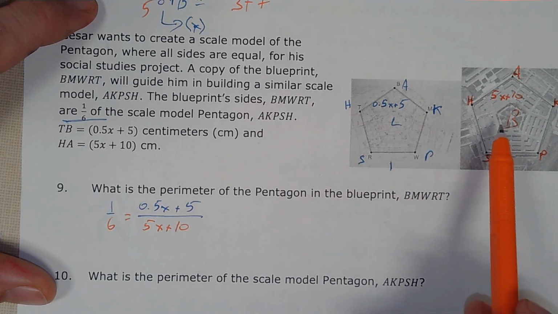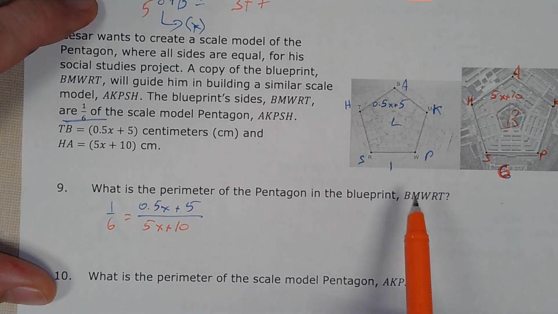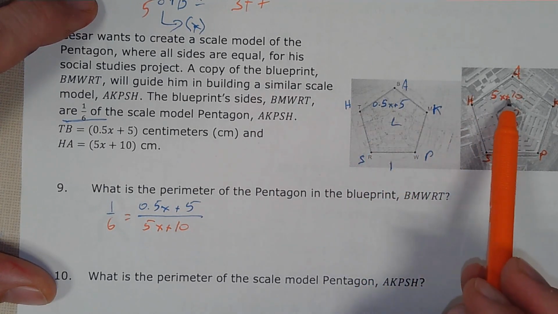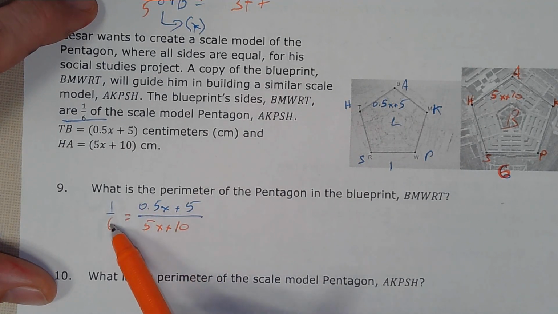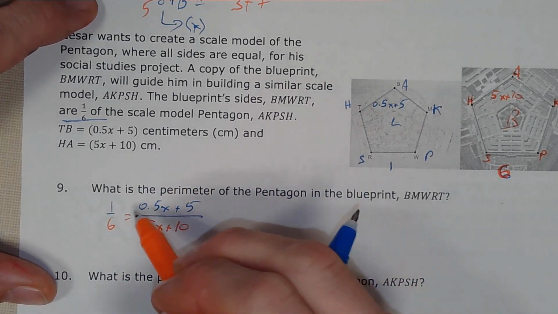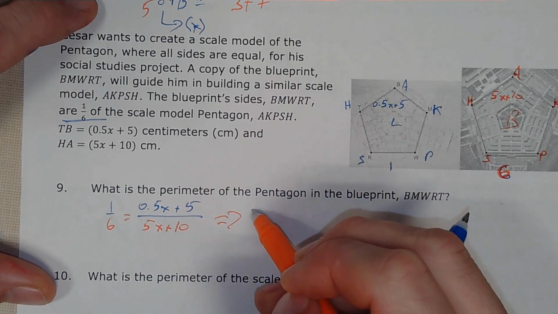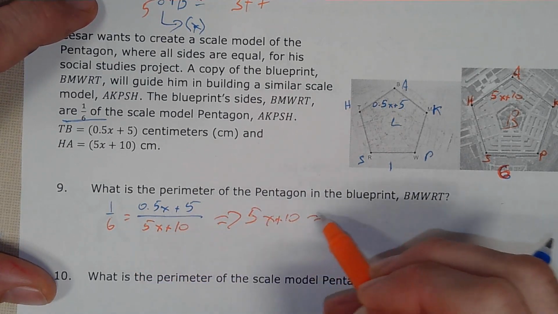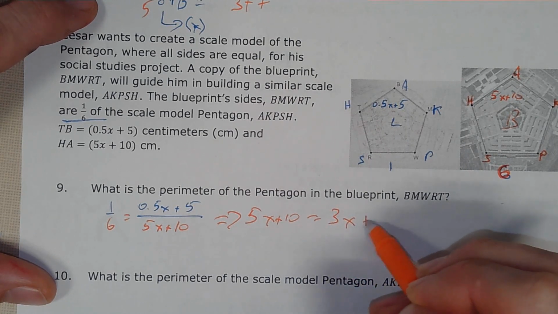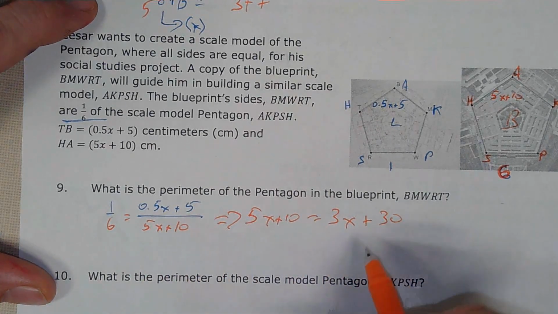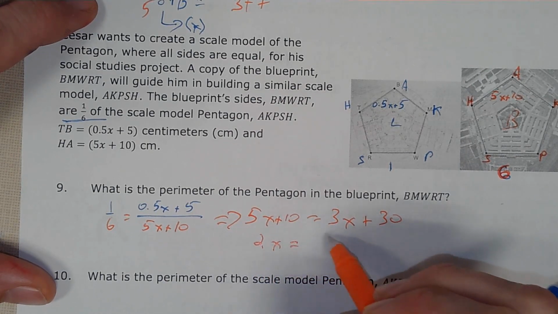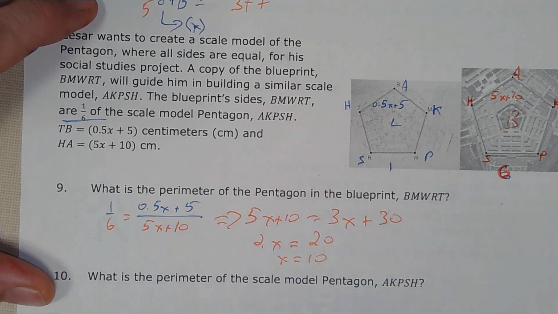If you don't understand what's going on, he's got a blueprint, he's building a scale model. The scale model is 6 times as big as the blueprint, and this is the one length. The corresponding length is this value. So we set the blueprint value and the length of the scale value equal to each other, and now we're going to cross multiply. It yields 5x plus 10 equals 3x plus 30. So now 2x equals 20, x equals 10.